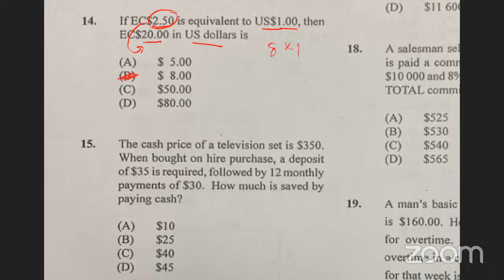The price of a television set is cash price, sorry, of a television set is $350. When bought on hire purchase, a deposit of $35 is required, followed by 12 by 30. So this is $360 plus 35, which is $395. How much is saved by paying cash? You would have saved $45. Right, $395 minus $350.